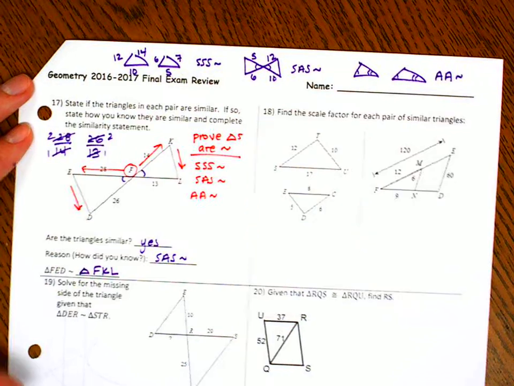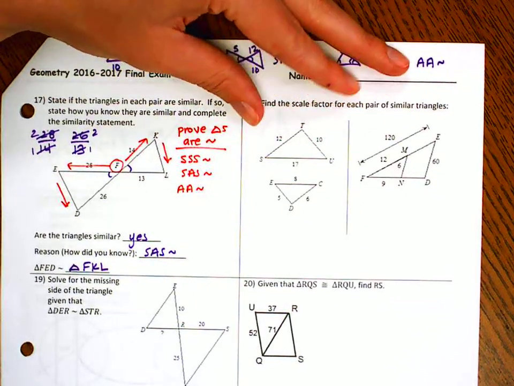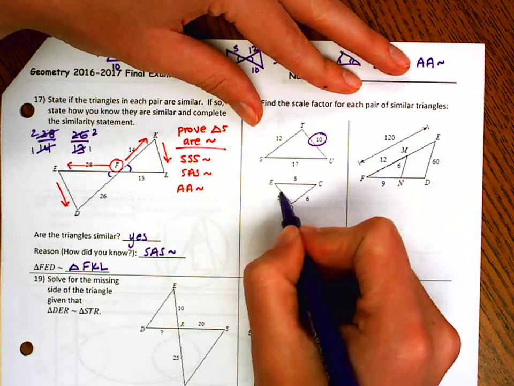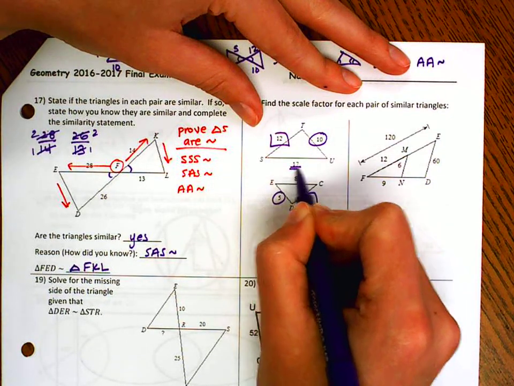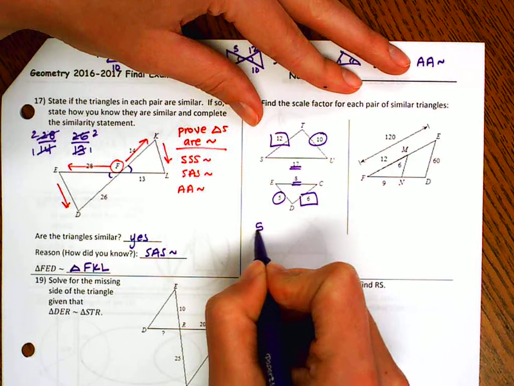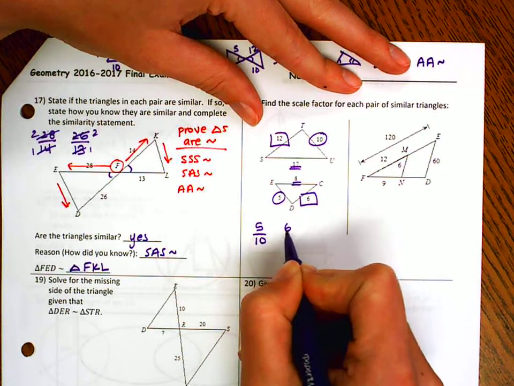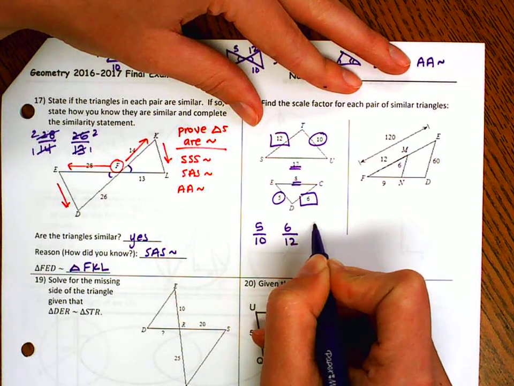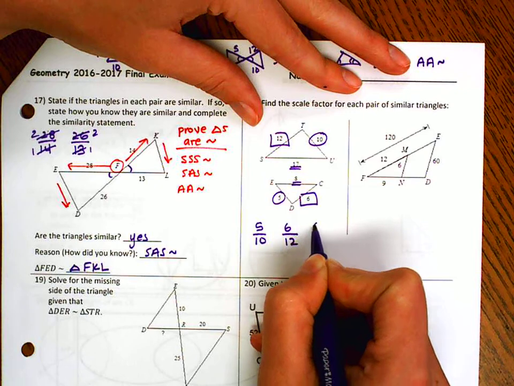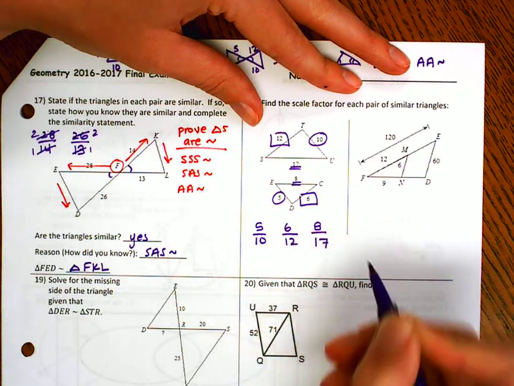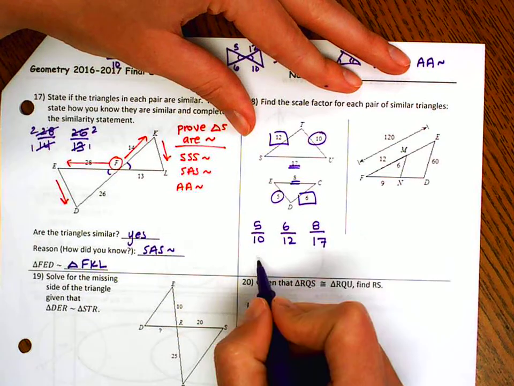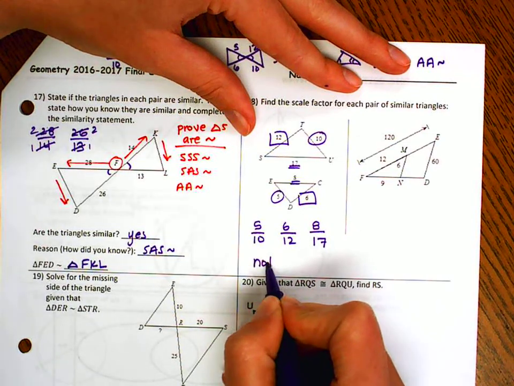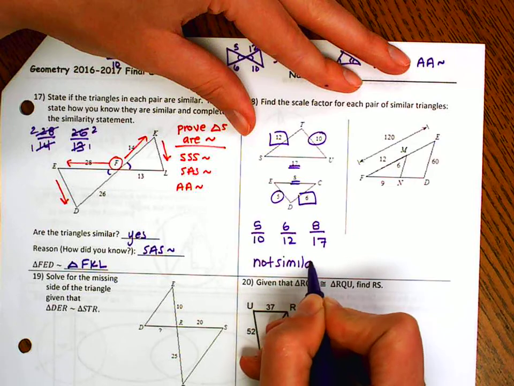Okay. Find the scale factor. Okay, well, I'm just going to take the smallest, I'm going to take the mediums, and I'm going to take the biggest and put them together. So 5 with 10, 6 with 12, 8 with 17. Now, I made a mistake. This has been fixed since, but you'll notice this is 1 over 2, 1 over 2. This is not. So these are actually not similar, and that was a mistake. They were supposed to be similar.